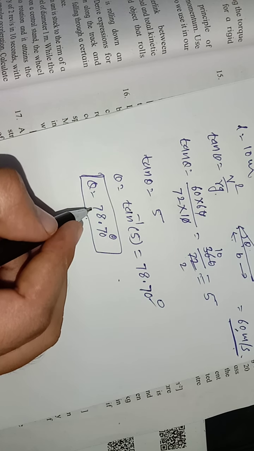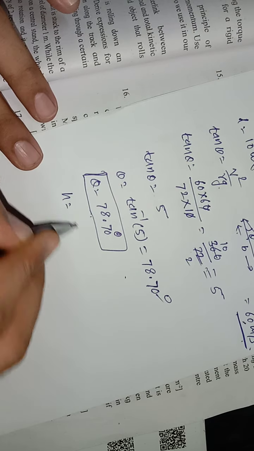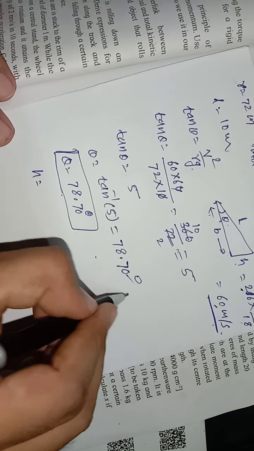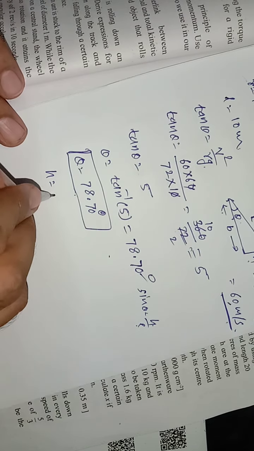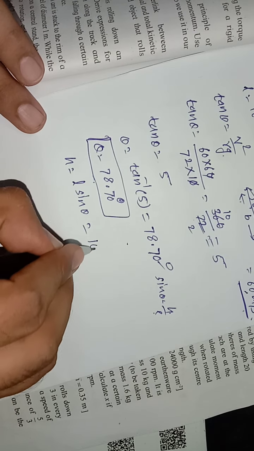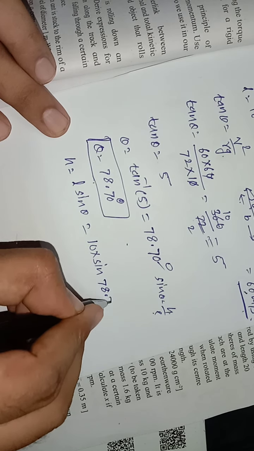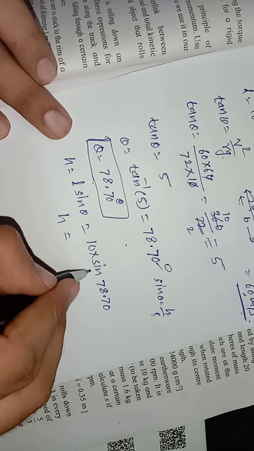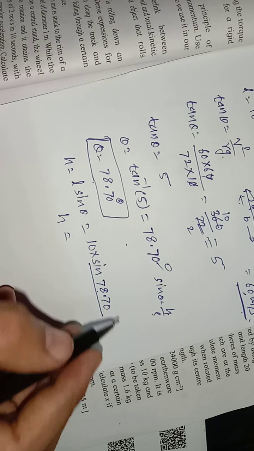Then second, we have to calculate the height. H is equal to what? Here we take sin theta is equal to what? Sin theta is equal to h upon L. So sin theta is equal to h upon L. So h is equal to what? L sin theta. So L is given, L is equal to 10, sin theta, already we calculated, that is 78.7 degree. So h, the height, is equal to 10 times natural sine of 78.7.